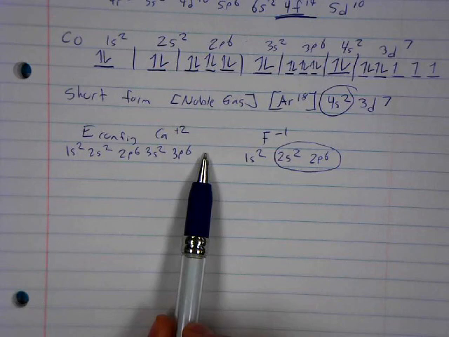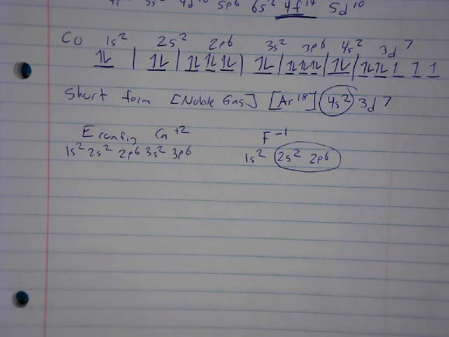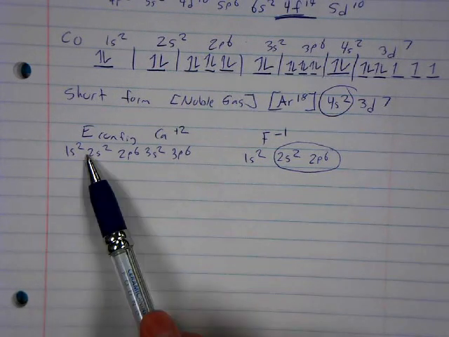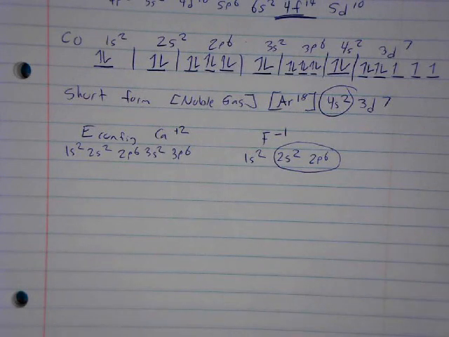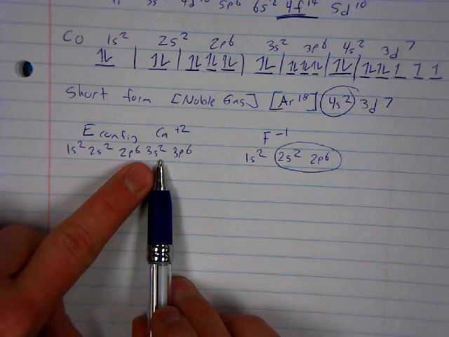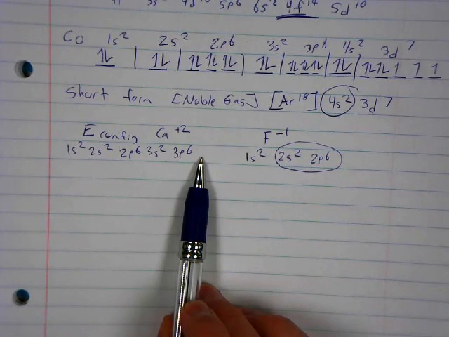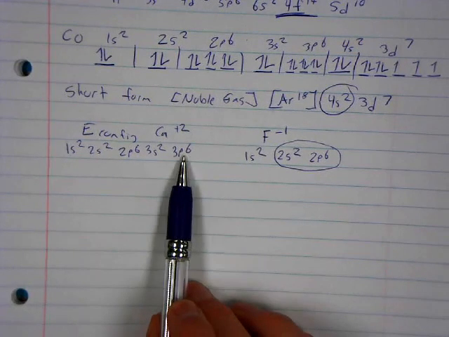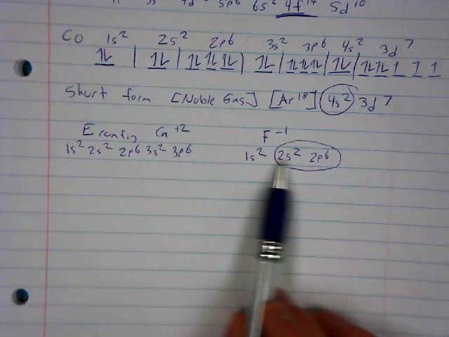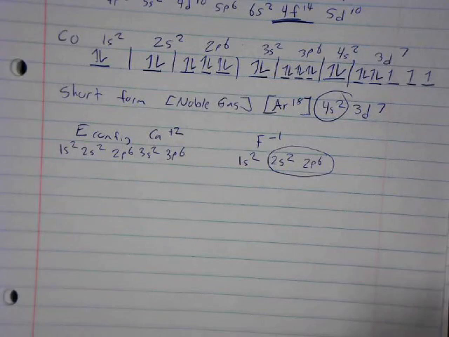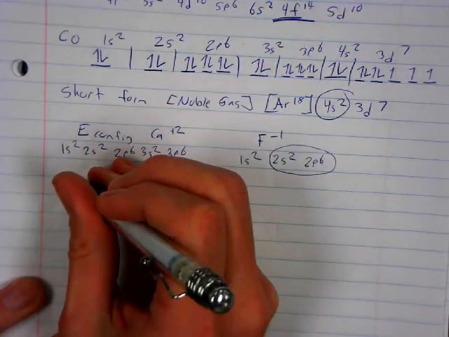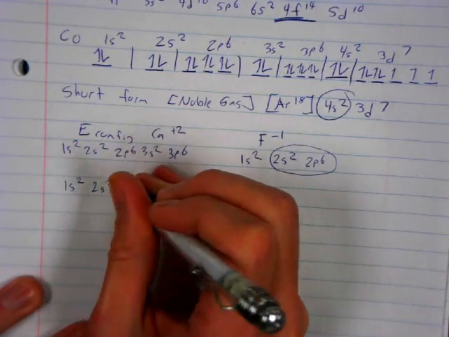My calcium, before I did the 3p6, would have had how many? Would have had only 2, right? 4s2. Yes. 1s2, 2s2, 2p6, 3s2, 3p6, because it lost 2. Wait, hold on. Before I did that, there would have been a 4s2, right? But I lost those 2. So those are my valence electrons.